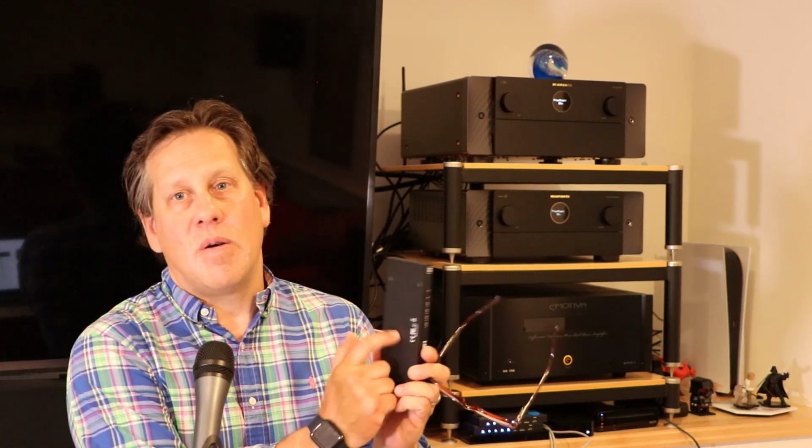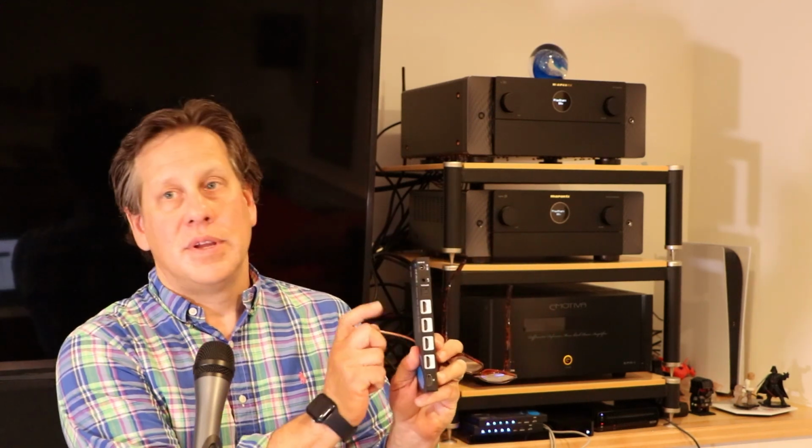And I will add, these are pretty robust. They're all metal enclosures. They do feel like they are high quality devices. So that's another piece of comfort I got.